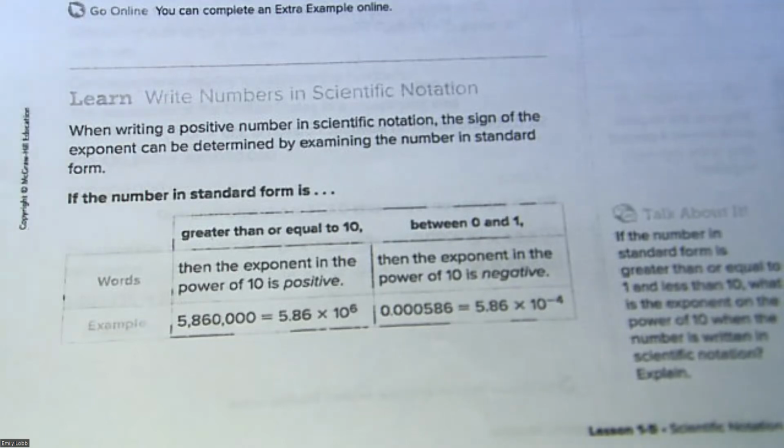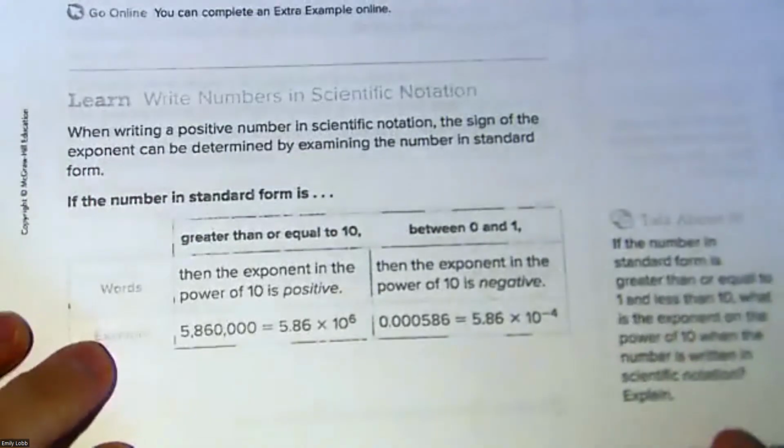So we are going to go in the reverse way. We're going to take a number now and write it in scientific notation. We've been taking scientific notation and writing it in standard form, and now we're taking standard form and writing it in scientific notation, okay? We have to switch gears slightly.